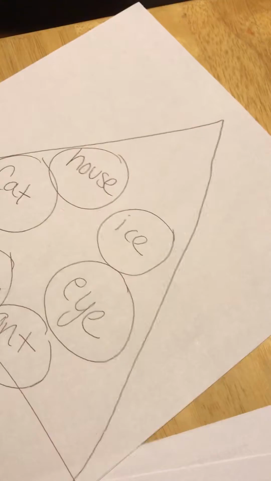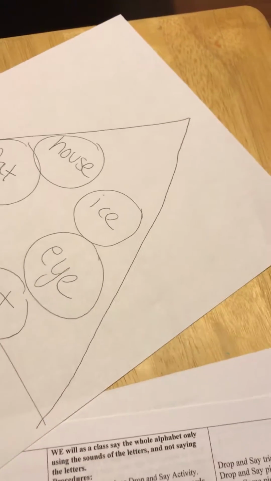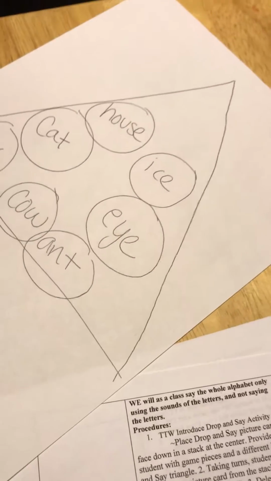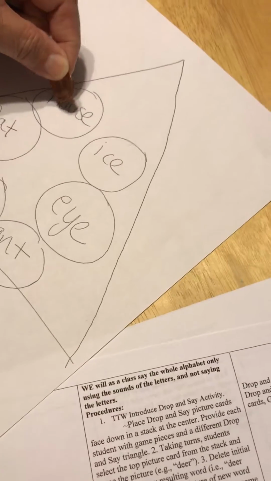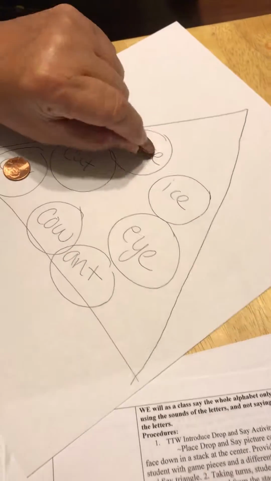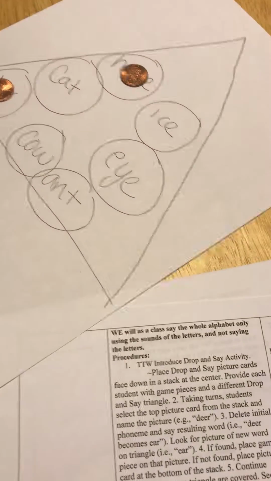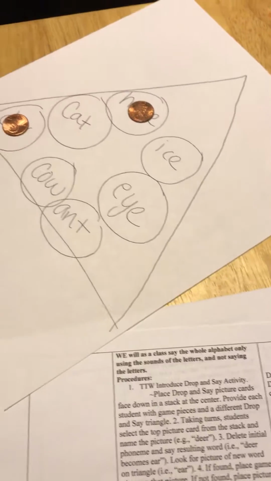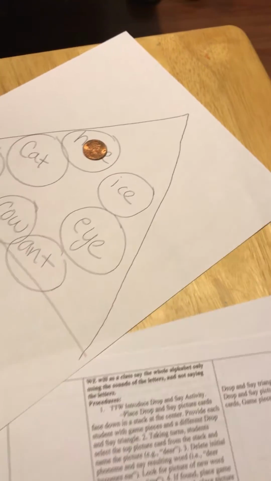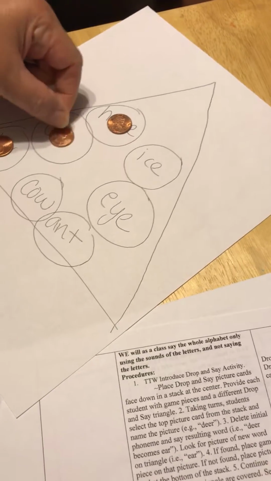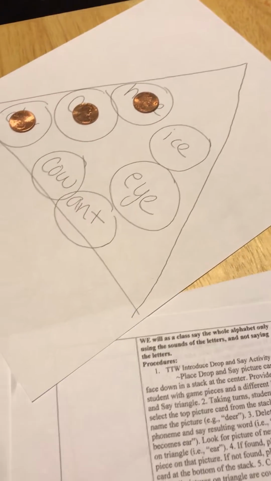So house, if I drew mouse, then we would subtract the M and add the H sound to make the word house. So if I drew a hat and we subtracted the H sound and added the K sound, what word would we get? And that would be cat. Alrighty.